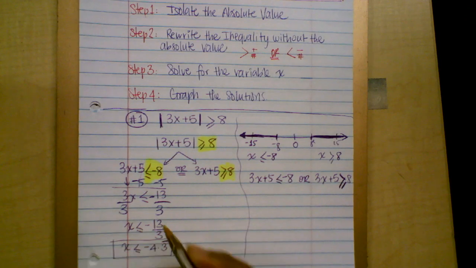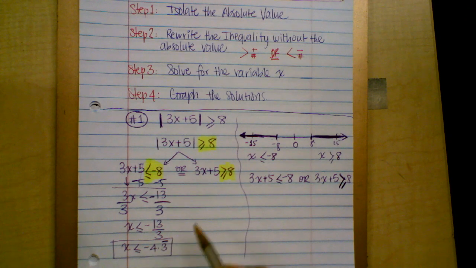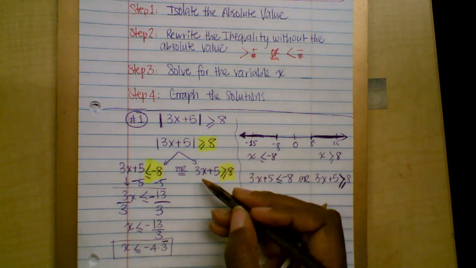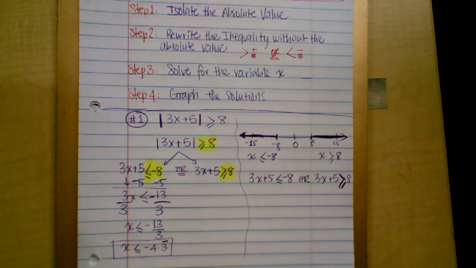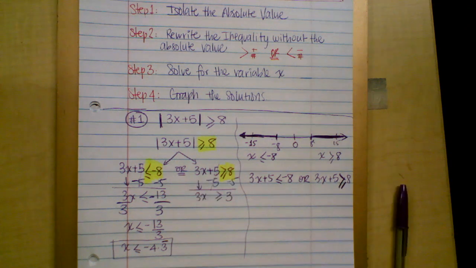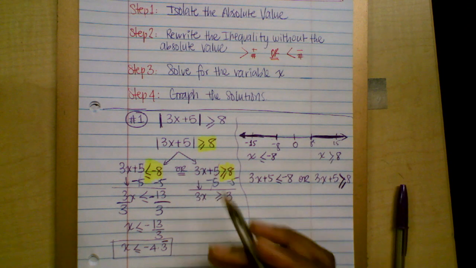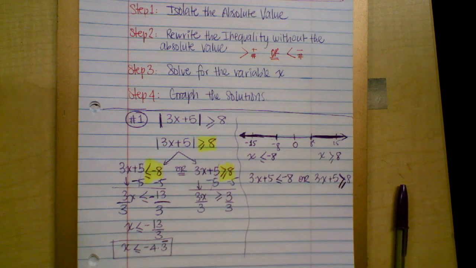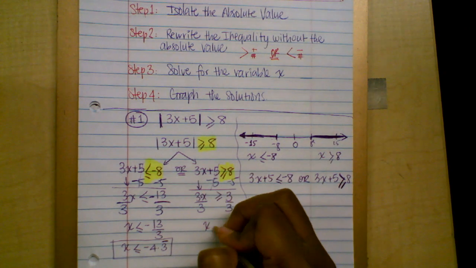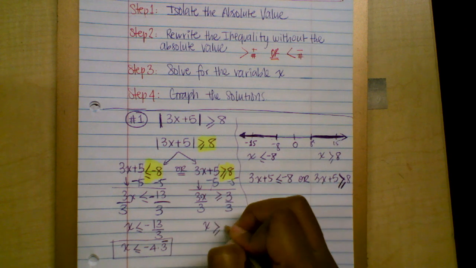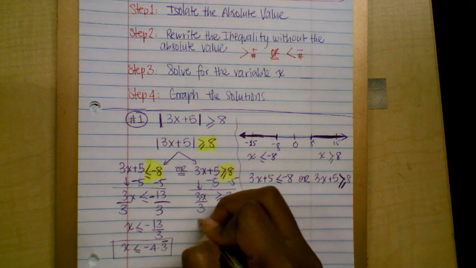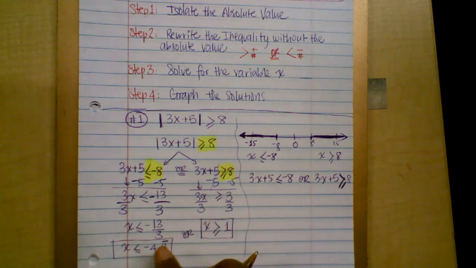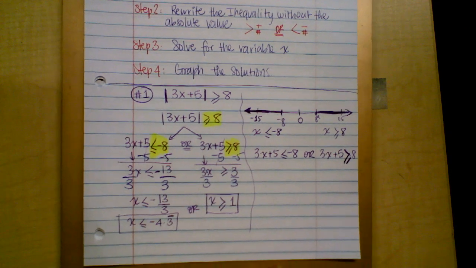This is one side of one inequality. So let me do the other, with the same principle. To isolate the x, what do we do here? Please pause the video and do the same. Now I want to undo the multiplication by 3, so we divide by 3 on both sides. Now I end up with x is greater than or equal to positive 1. So those are the two sets of solutions.